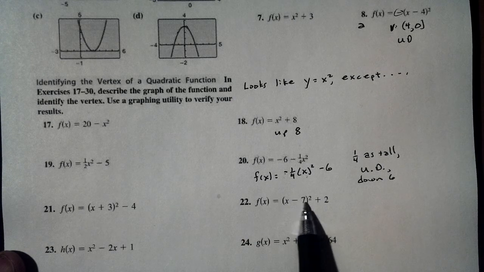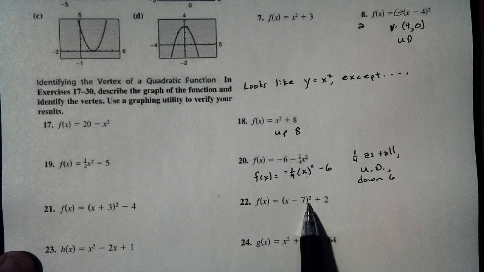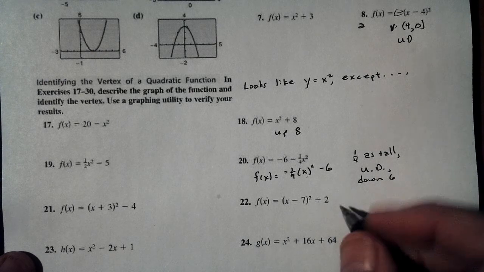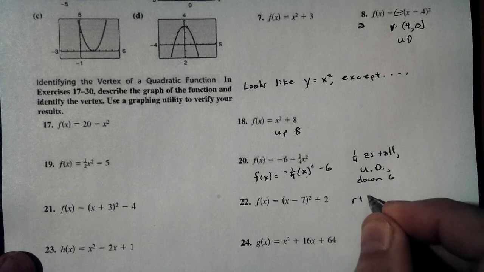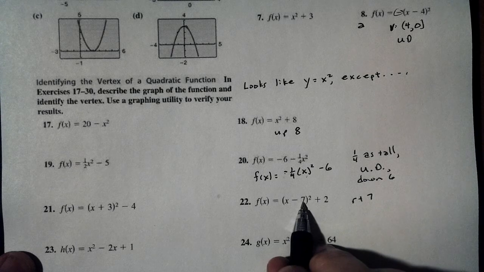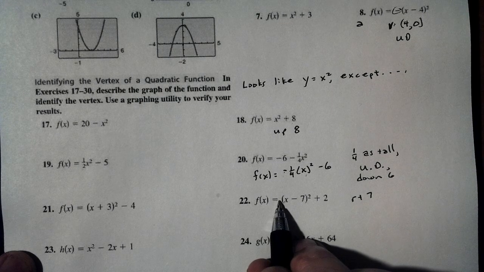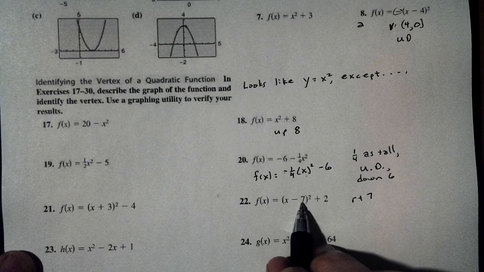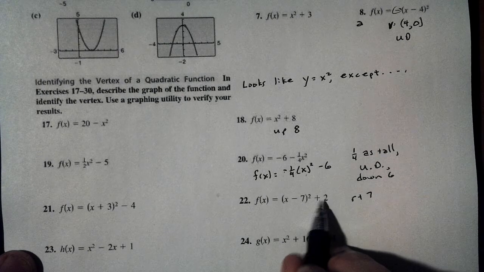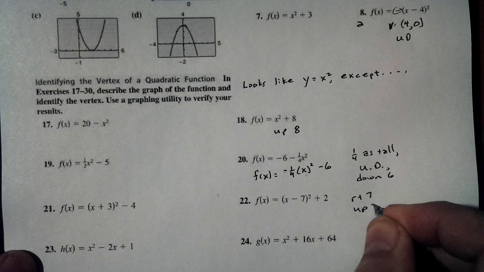The vertex is changed now. The vertex x is 7. That's 7 to the right. So right 7. Standard growth, so I don't have to mention that, looks just like x squared, except it's to the right 7, and post function plus 2, up 2.